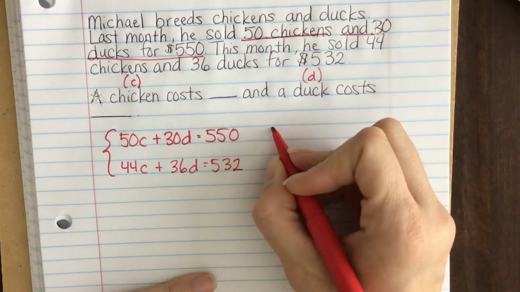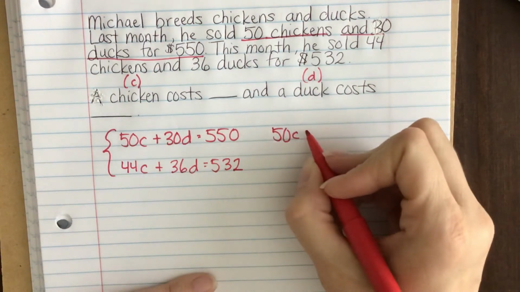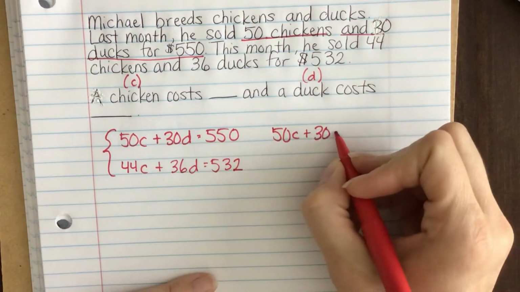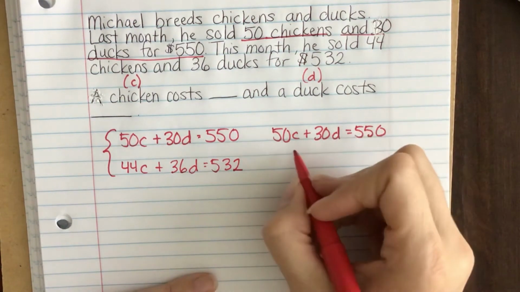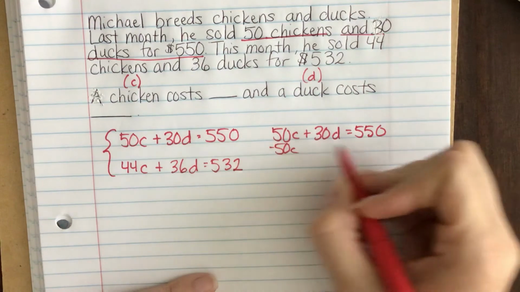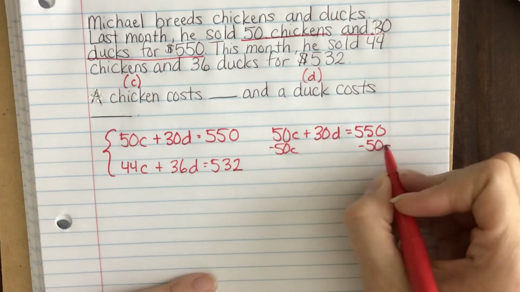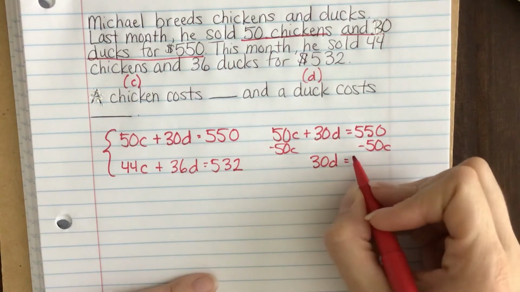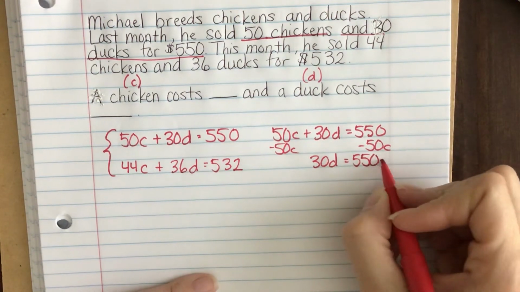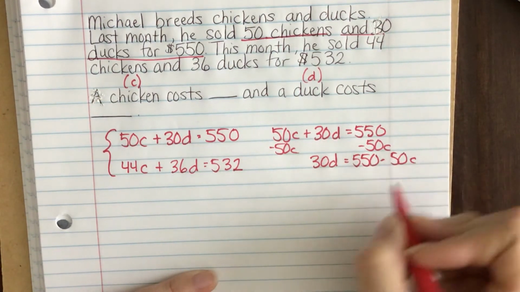These are not pretty numbers, so you're probably going to end up with some kind of fraction, and that's okay. I'm going to subtract 50C from both sides, and I'm left with 30D is equal to 550 minus 50C.